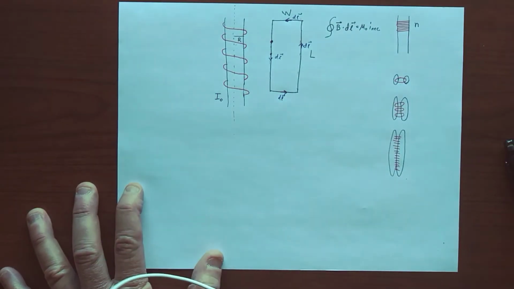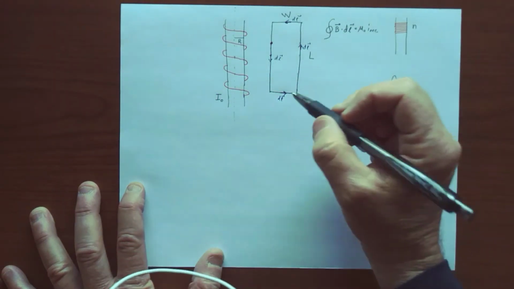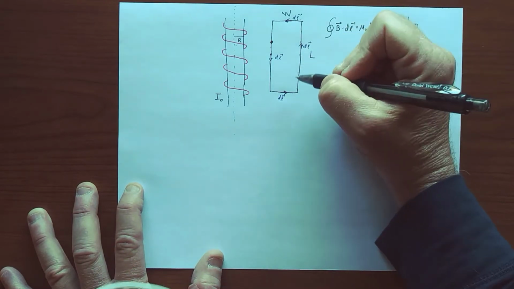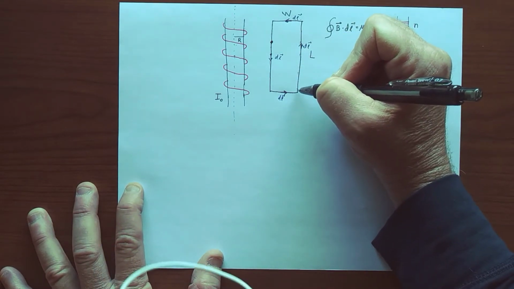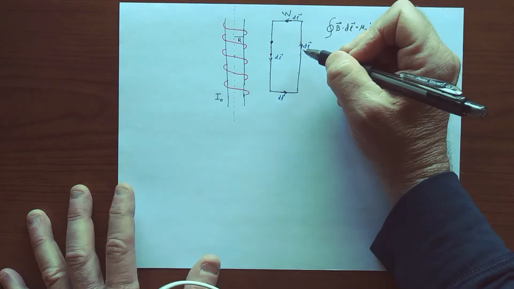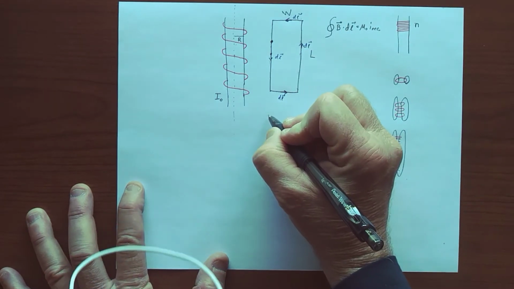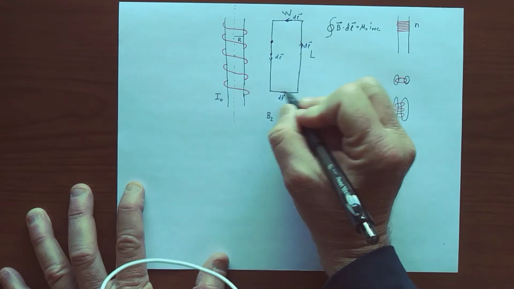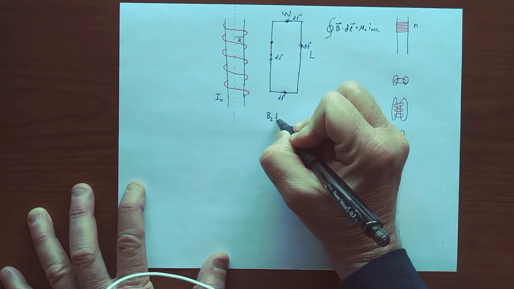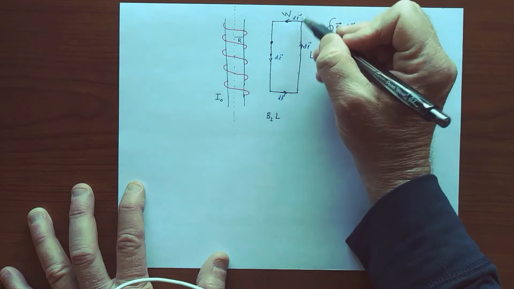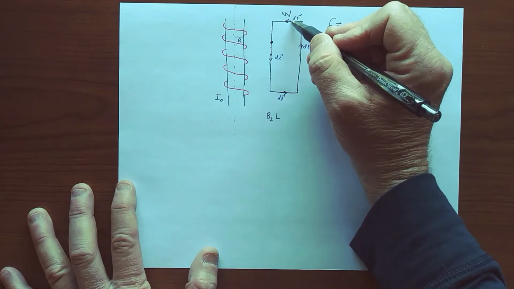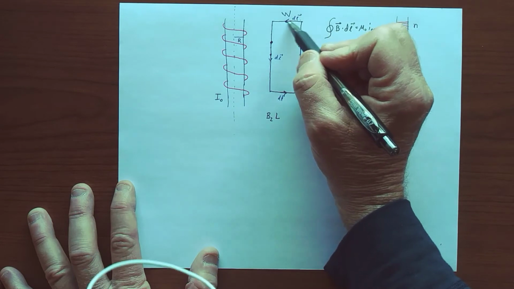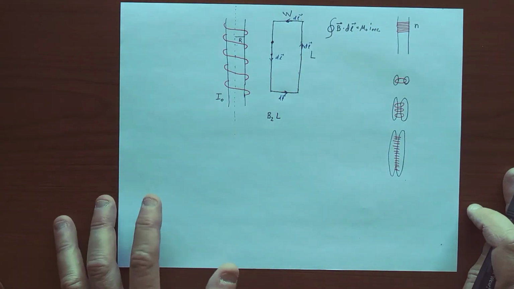If I do that, then what I'll get on this side is, let's assume the current is flowing such that the field would be pointing upwards. Then I would just simply get the magnitude of the field, let's call it B at this second distance, B2 times L. Then I come here, the field is pointing upwards. I get nothing because the dot product gives me 0, right? Magnetic field and dL are 90 degrees from each other.